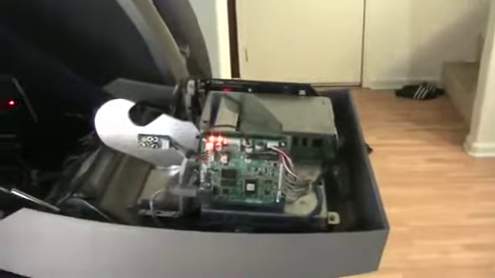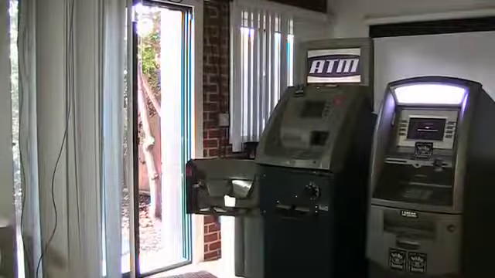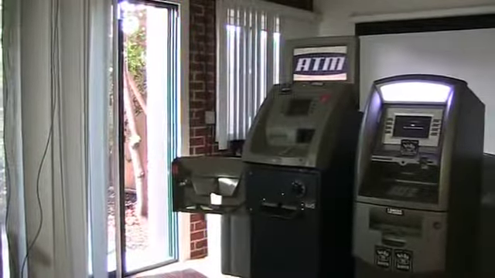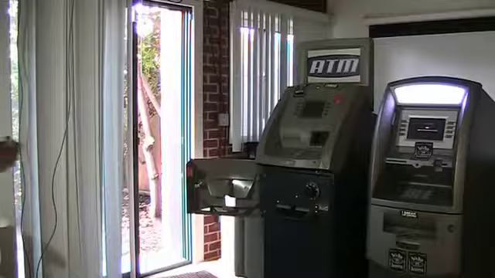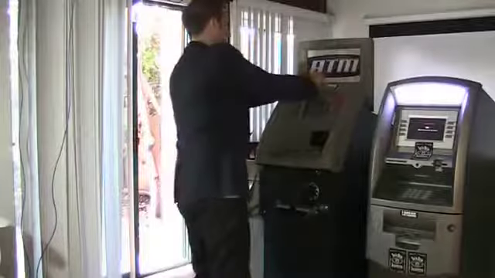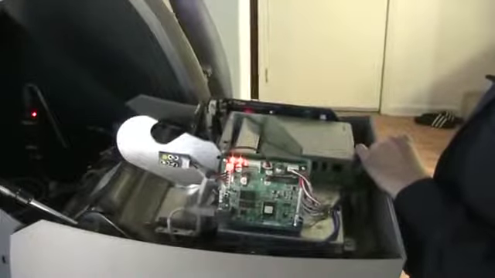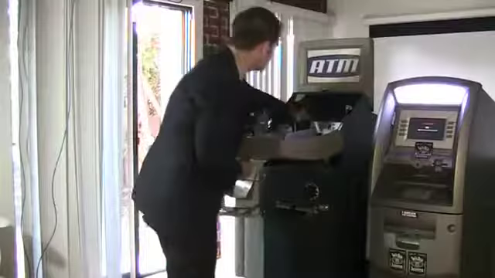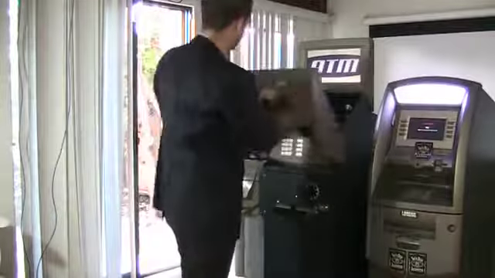shocking in a way. Jack used his discoveries to design two different attacks against standalone ATMs. Here he demonstrates them. The first attack is a walk-up style attack. Now, all of these standalone ATMs ship with a master key. This master key will open the top compartment, which allows access to the motherboard. It won't open the safe or anything like that. But this one key will open all the ATMs from that same manufacturer.